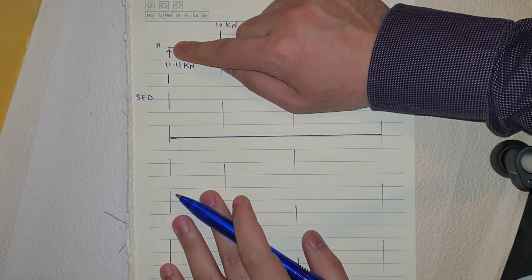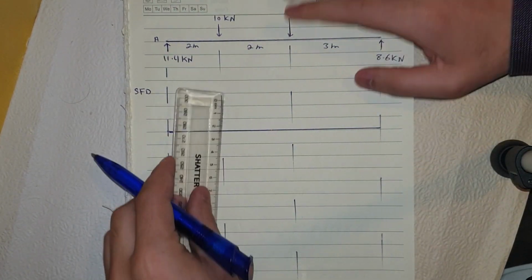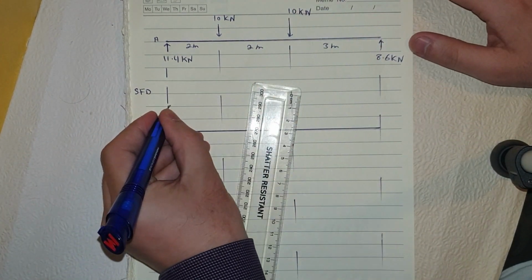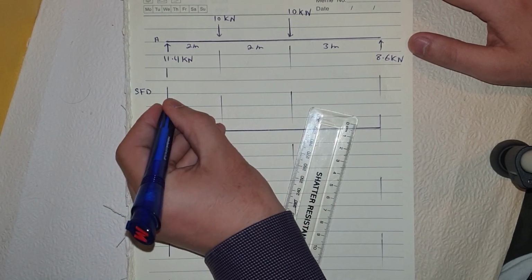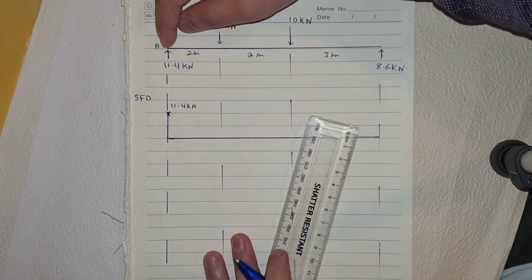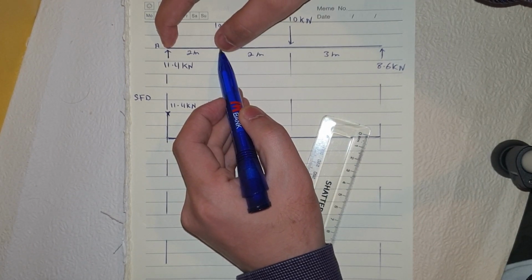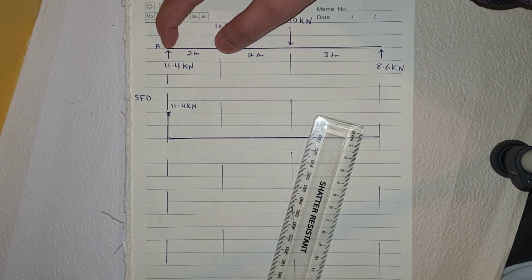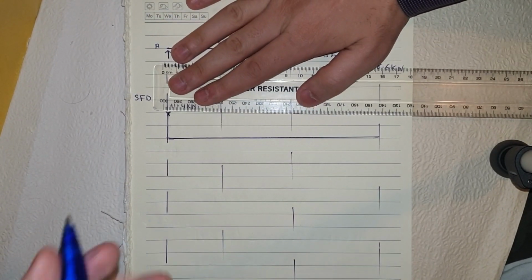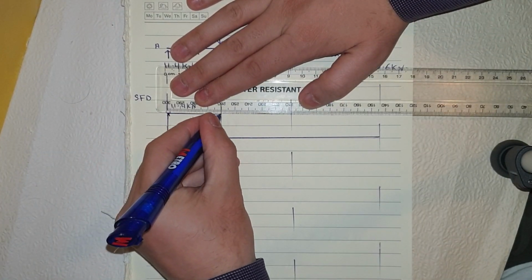Look, at point A, we have 11.4 kilonewton acting upward, yeah? So we have to go up to 11.4 kilonewton. From point A up to 2 meter, we don't have any force acting, and we have no UDL, therefore it goes straight like that because we don't have any force to pull it down.